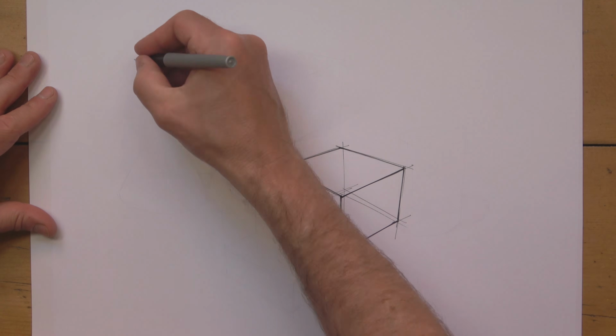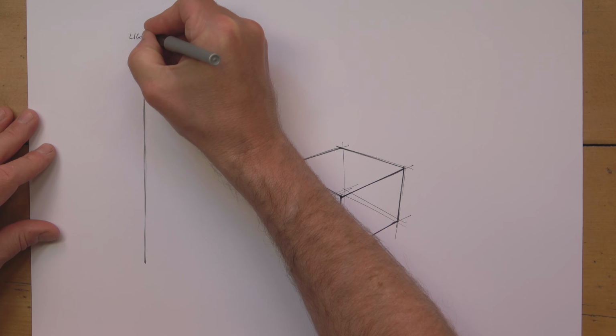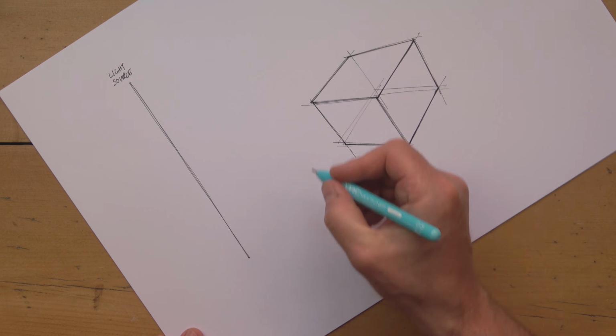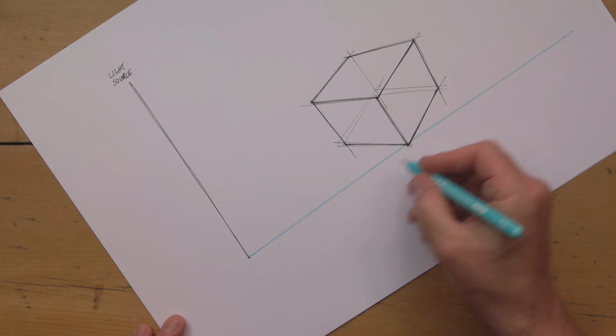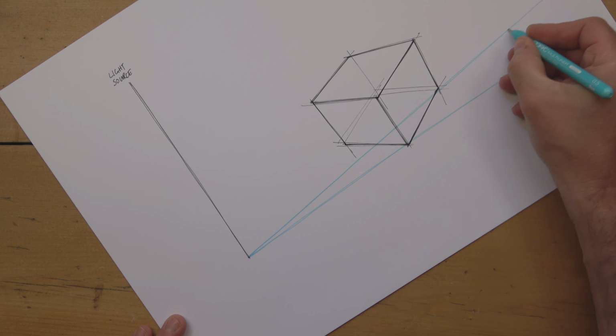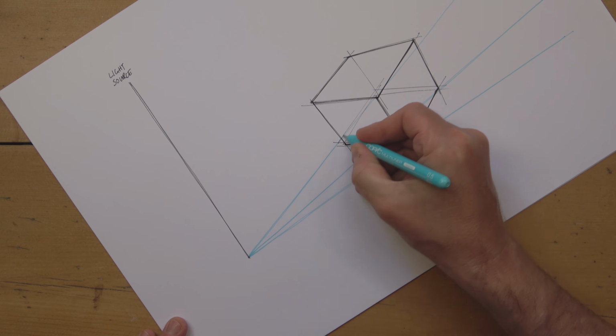Now on to part 2 of this video. I said at the start that I'd explain how to add impact to your cast shadows. Well, here goes. Rather than sketching our light direction lines parallel to each other, we're going to take them all from the same starting point at the bottom of our light source. You can see that the lines diverge as they move away from the cube.